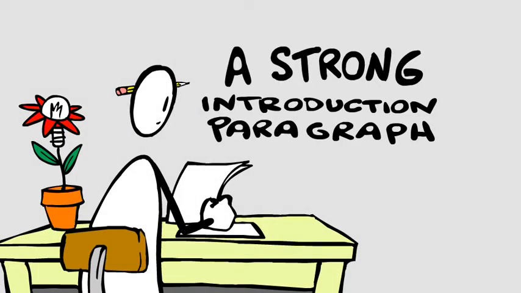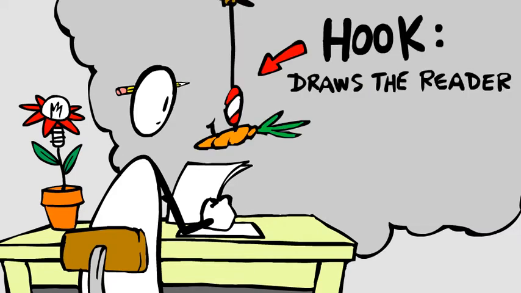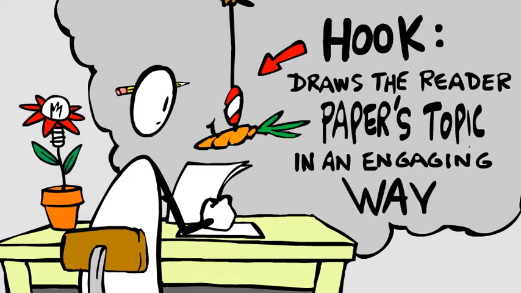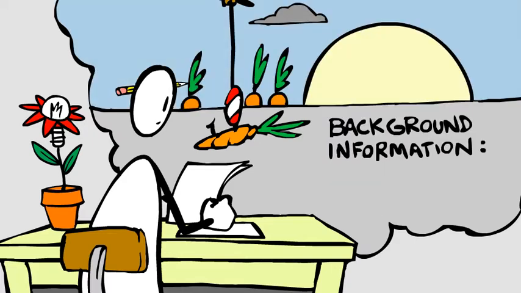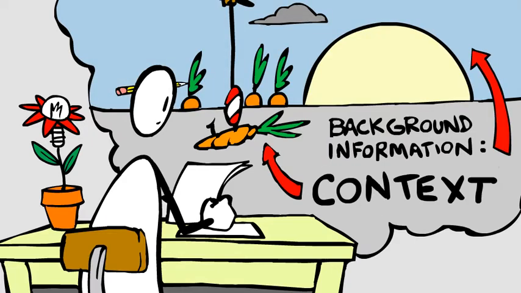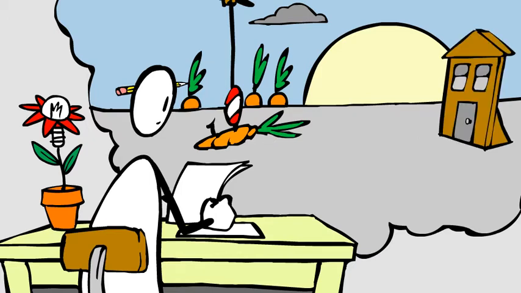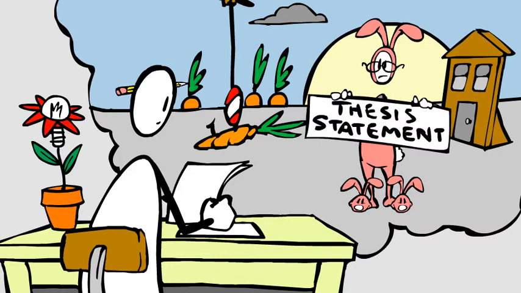A strong introduction paragraph has 3 main components. A hook that draws the reader in by presenting the paper's topic in an engaging way. Background information that gives the reader context, and a very general understanding of your topic. The hook and background information are designed to set up the third component, the thesis statement, which is arguably the most important aspect of your paper. Let's examine the hook and the thesis statement in a bit more detail.